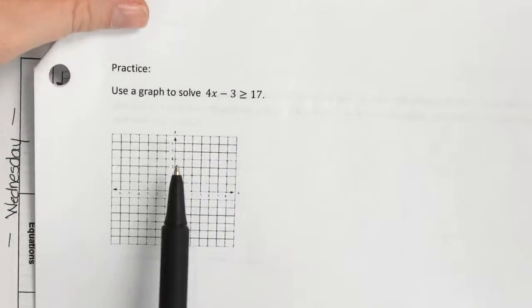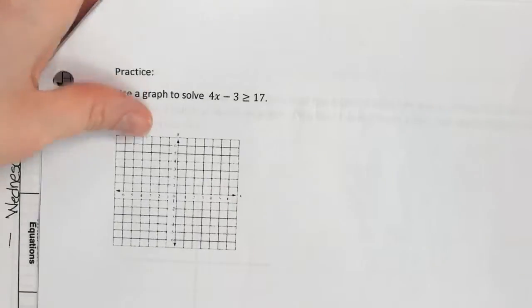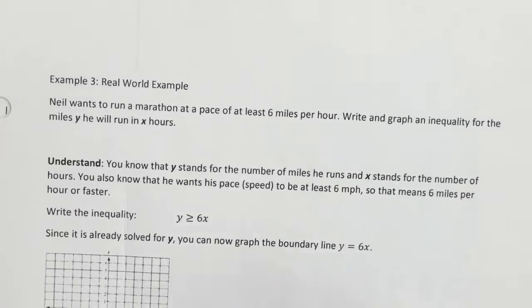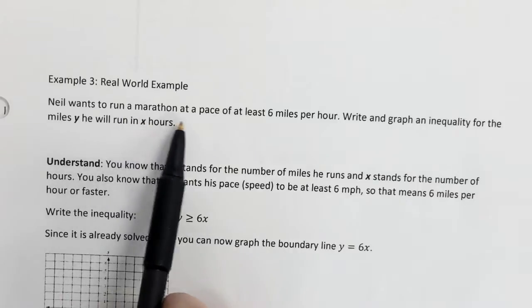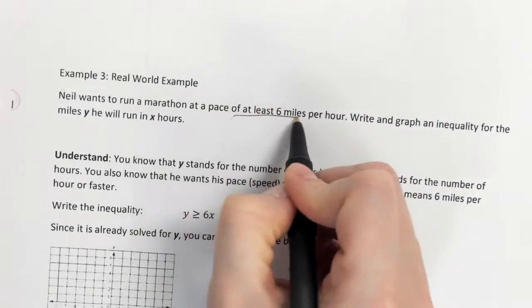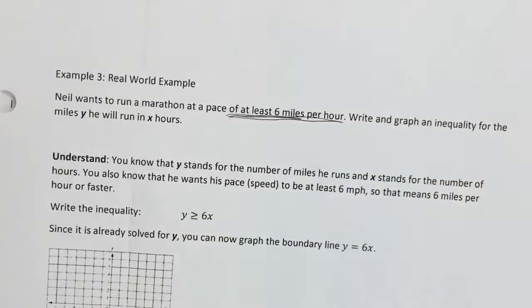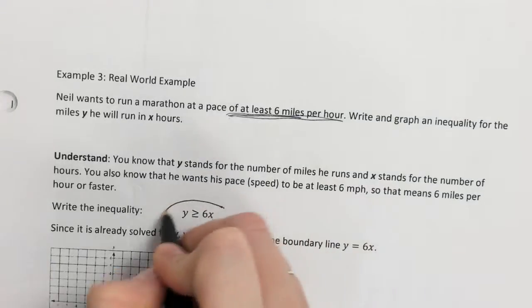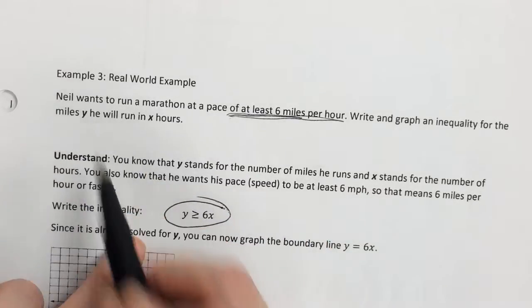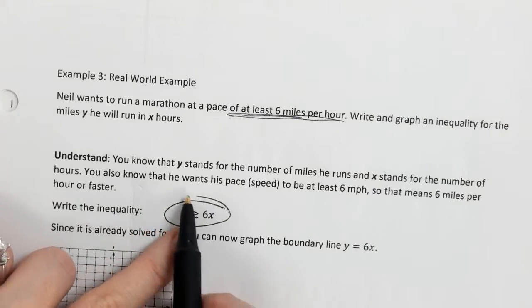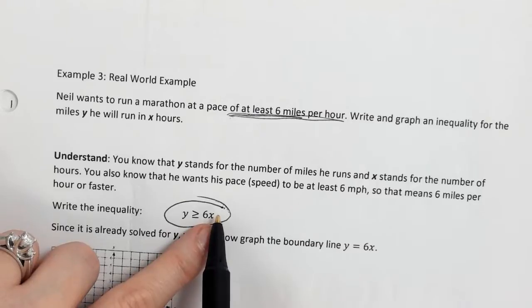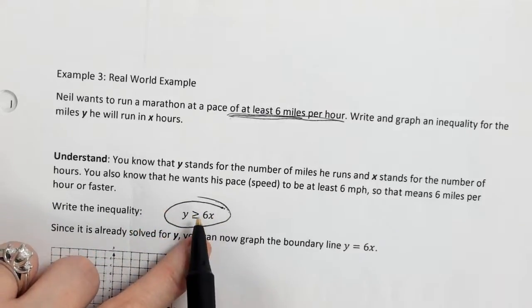We're going to skip this one at the top for right now because I want to get in this word problem, and then I'll let you go back to it. It says, Neil wants to run a marathon at a pace of at least 6 miles per hour. Write and graph an inequality for the miles y he will run in x hours. This is already written for you right here. If you think about what the variables represent, it makes sense. The y miles he wants to run needs to be greater than or equal to 6 miles per hour.